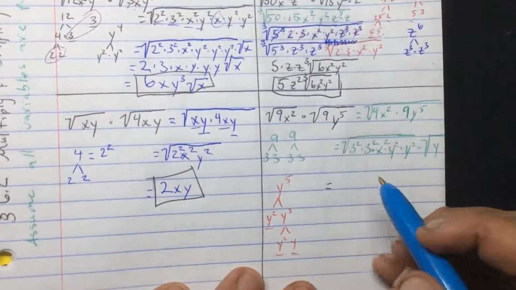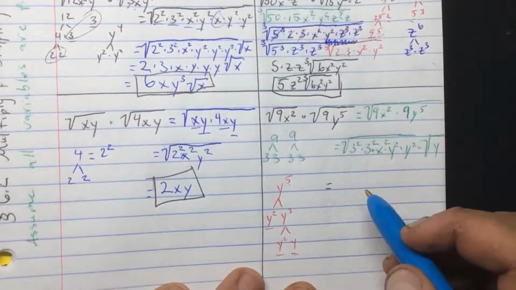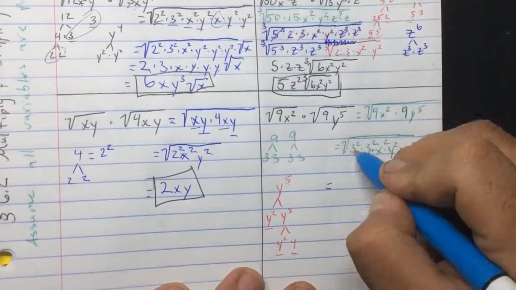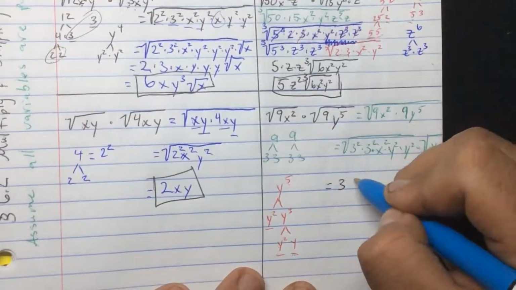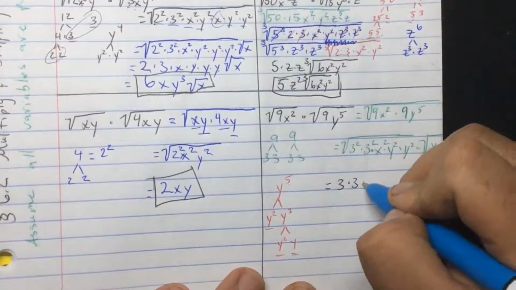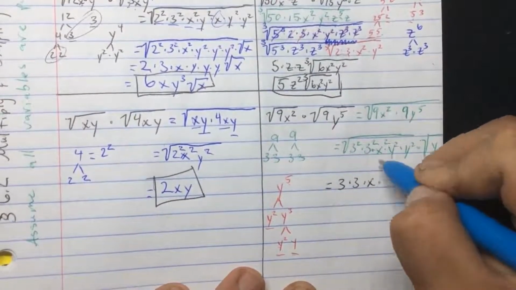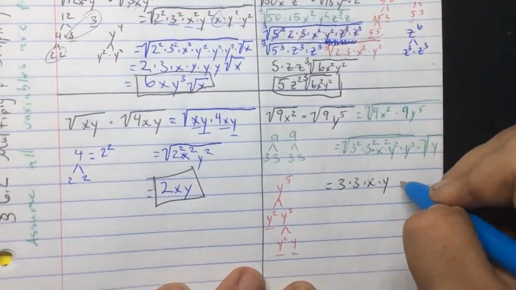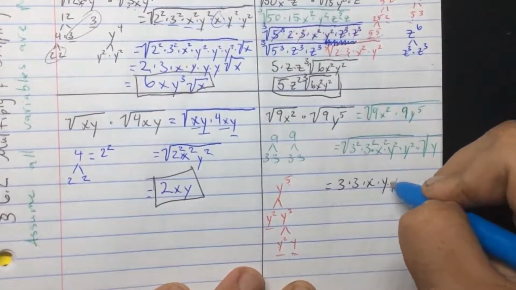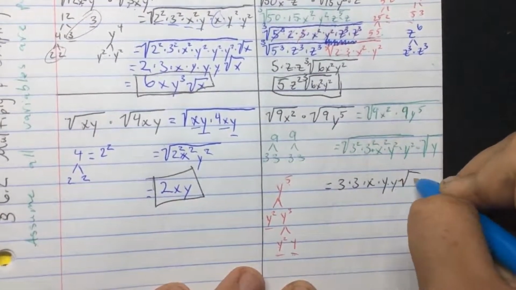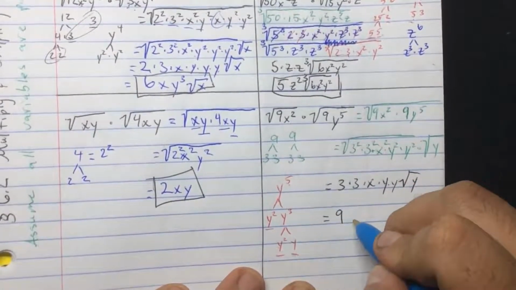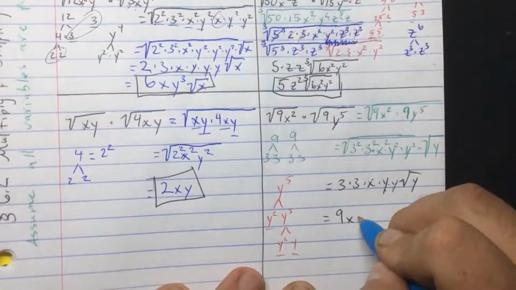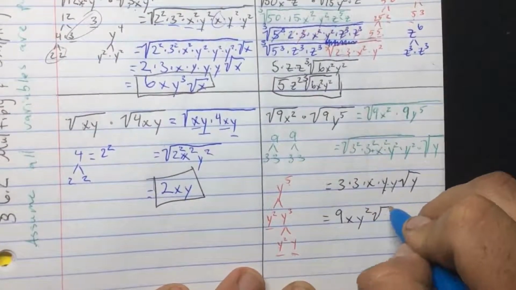Sorry, guys. And so we can rewrite this as the square root of 3 squared is 3, times the square root of 3 squared is 3, times square root of x squared is x, times square root of y squared is y, times square root of y squared is also y, times square root of y. So this gives us 3 times 3 is 9, x, y times y is y squared, times the square root of y.